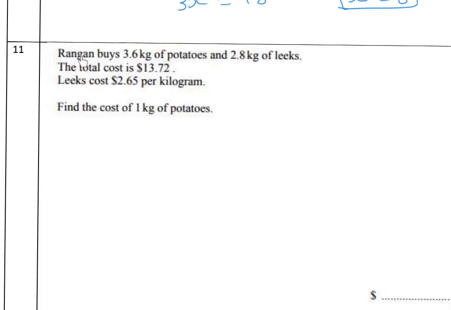Okay. Read 11, Afifa. Ramjan buys 3.6 kg of potatoes and 2.8 kg of leeks. The total cost is 13.72. Leeks cost 2.65 per kilogram. Find the cost of 1 kg of potatoes. Okay. Yes, so how can we solve?